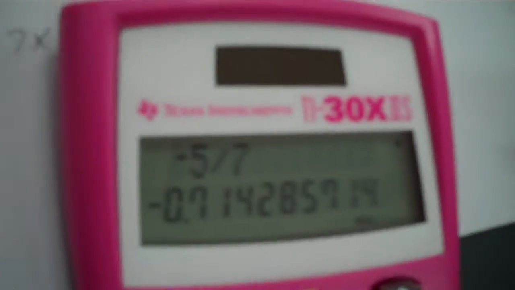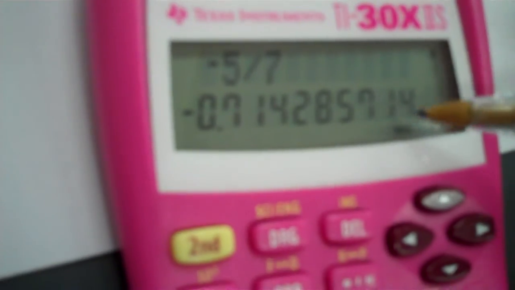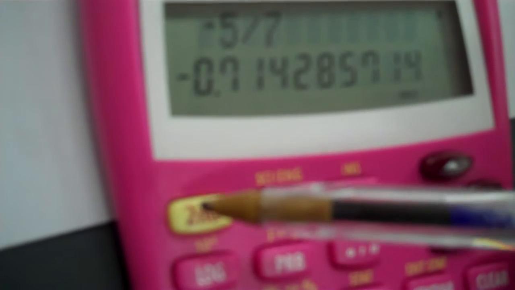0 minus 5 is negative 5. Then you take out the times 7 with a division by 7. So you take negative 5 divided by 7. I get this weird looking answer here. So when I get a decimal that just never ends, here's what you do. You keep that, don't clear it, keep it on the screen. You tap second, then this PRB button, and then equals. Second PRB equals, and that'd be negative 5 over 7.